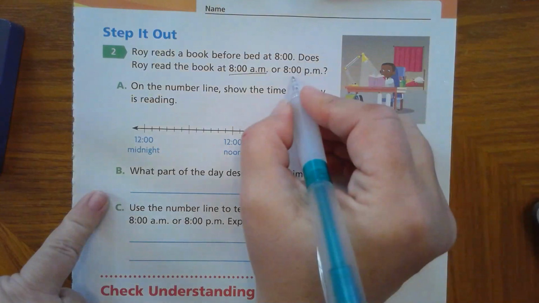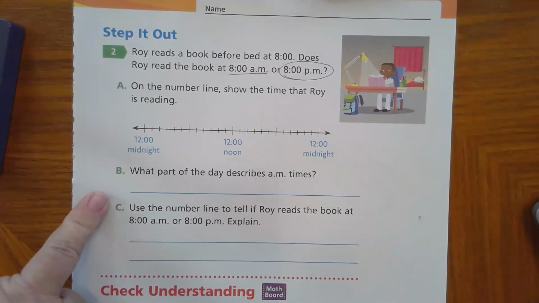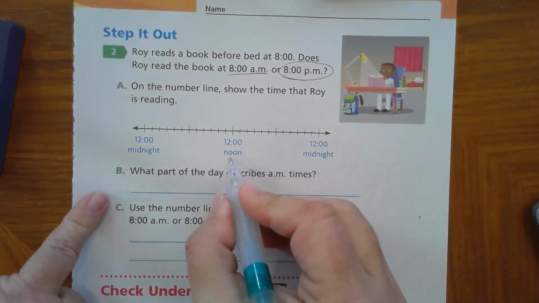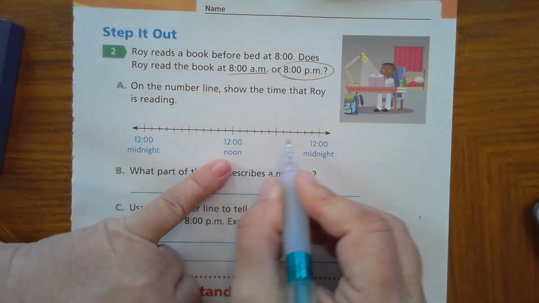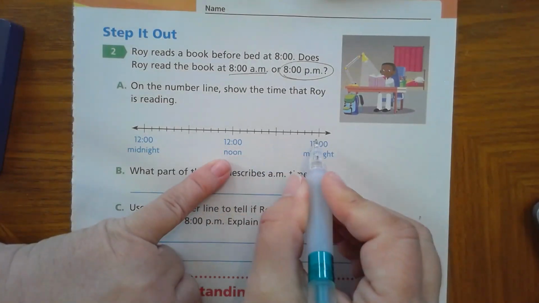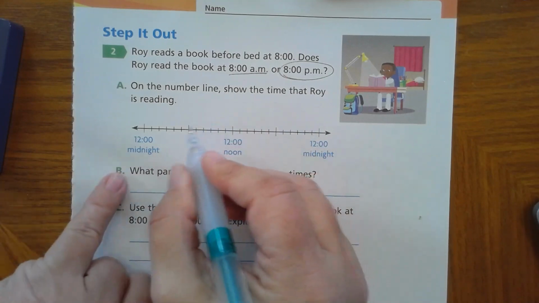It would be more like he would read it at what time? Exactly, 8 p.m. So he's getting snuggled up in his bed. Well, actually, it looks like he's got a desk in his room that he's reading a story before he goes to bed. So 8 p.m., well, here's noon. So 8 p.m. is going to be over here in this area. 8 a.m. would be on this side.